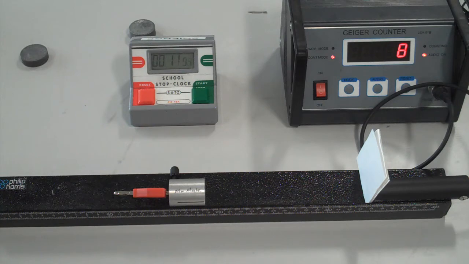I don't know about you, but it feels like it's not clicking quite as much. We're halfway through-ish. And that's 20, so that's less so far, but it's a bit random, isn't it? So we'll have to let it run for the whole minute.